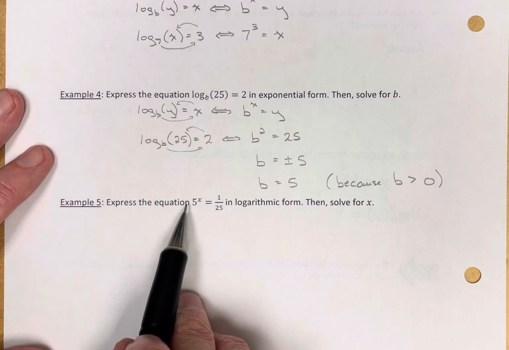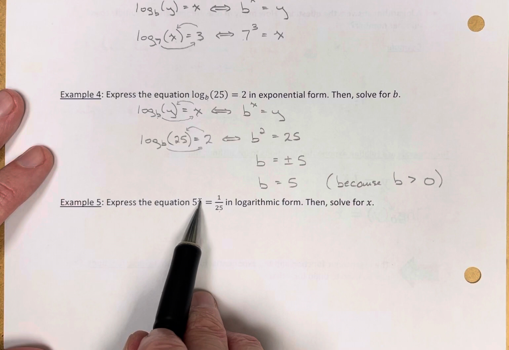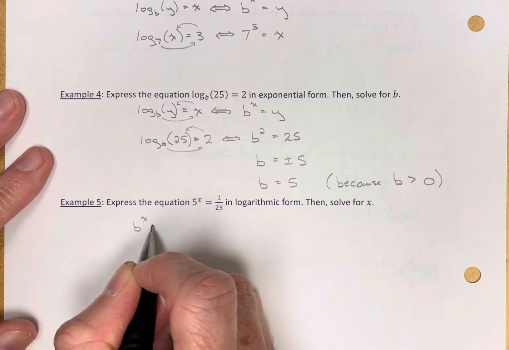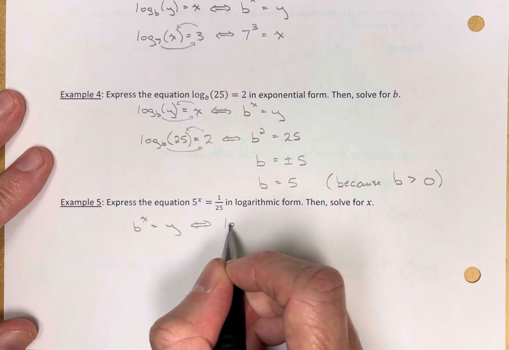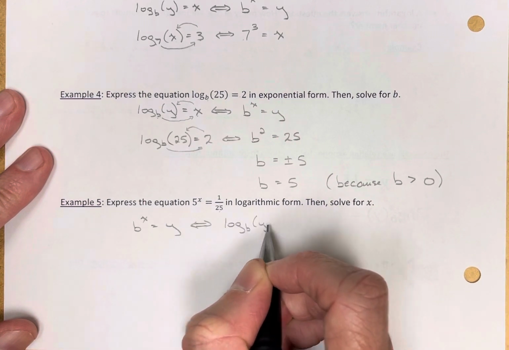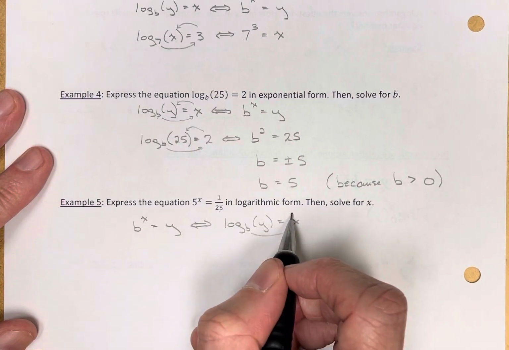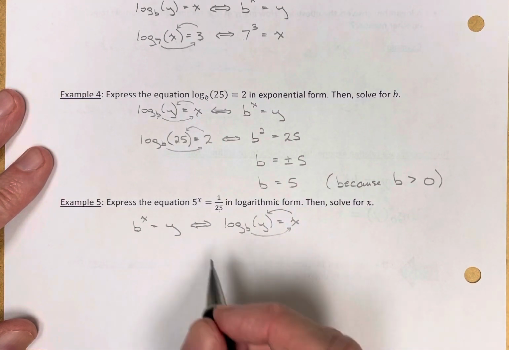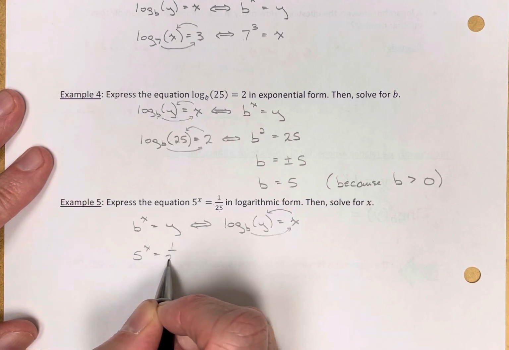Example 5 has an exponential, and we want to figure out what that variable is. What is the exponent that makes this true? Well, we know an exponential function looks like this, and that's equivalent to the log function that looks like this. Base to exponent equals argument. So we have 5 to the x is 1 over 25.